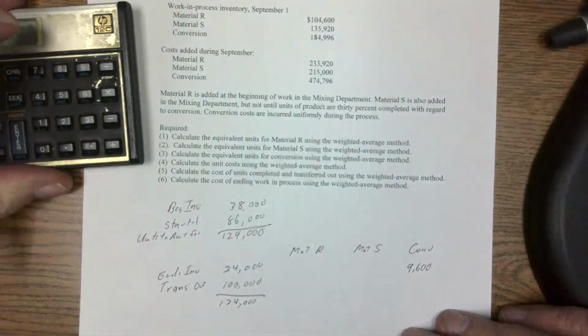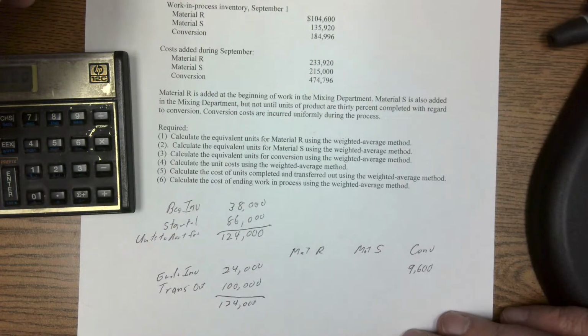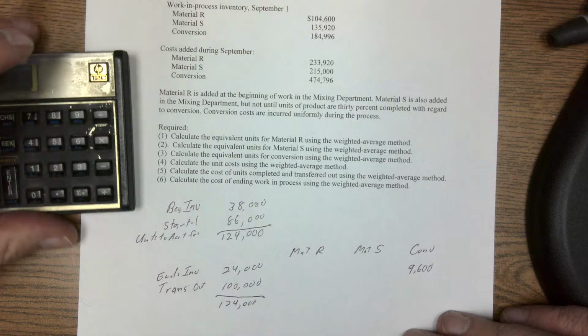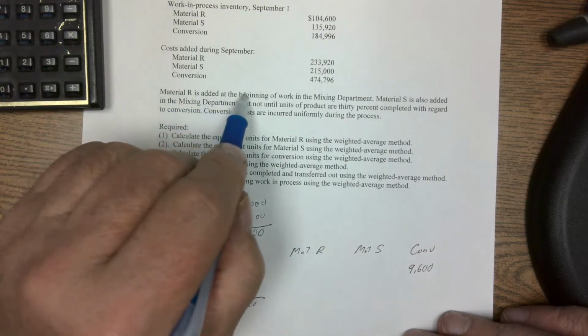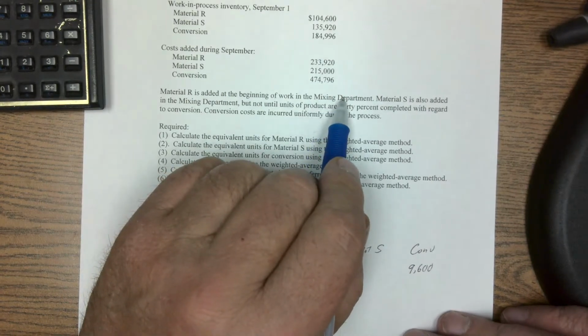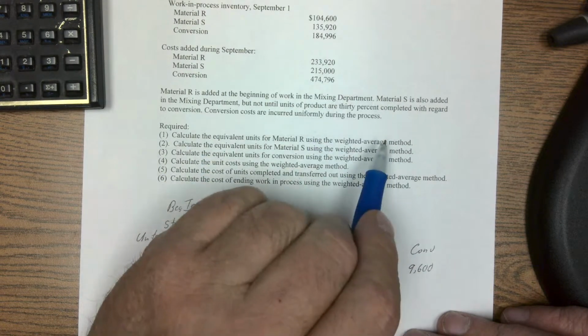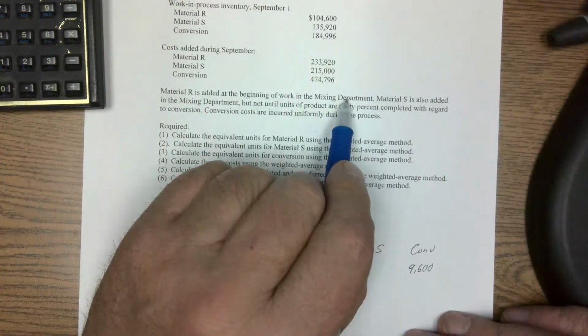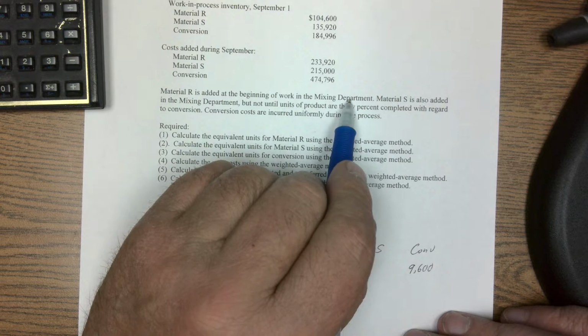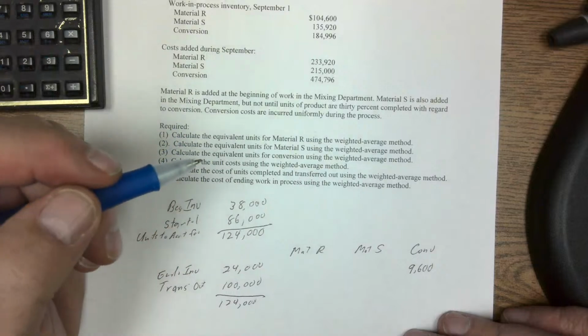Okay. Material R is added at the beginning of the mixing department. So all material R is complete.